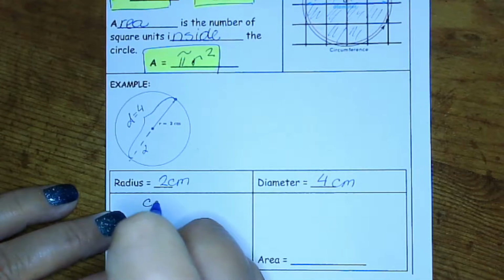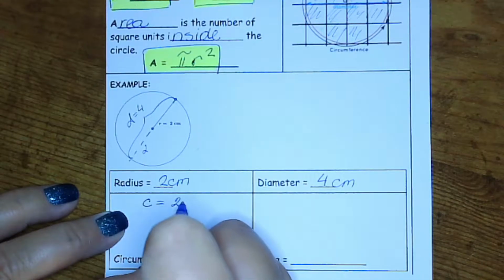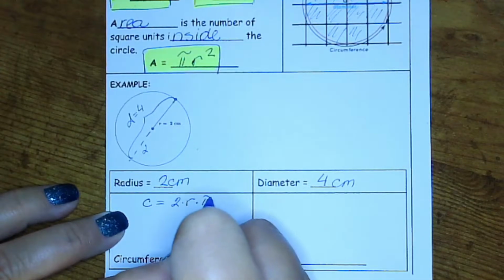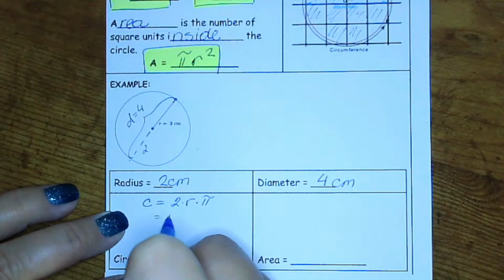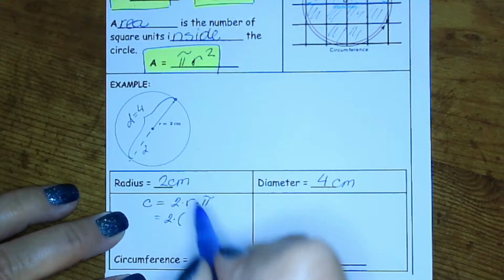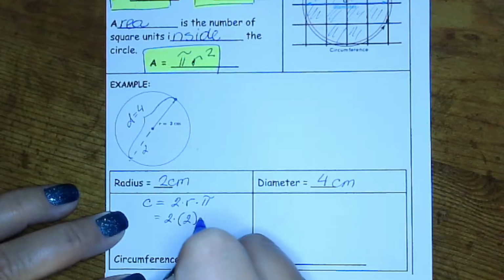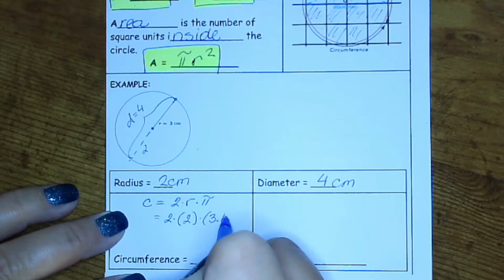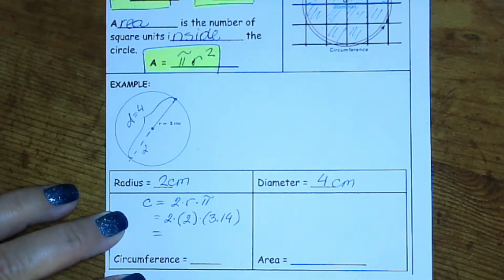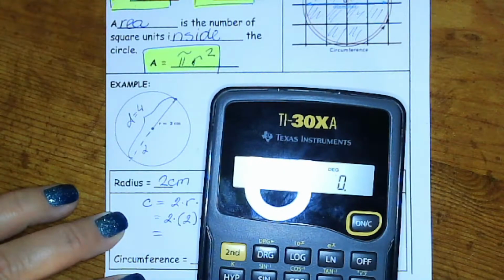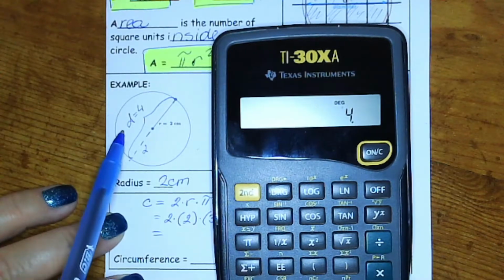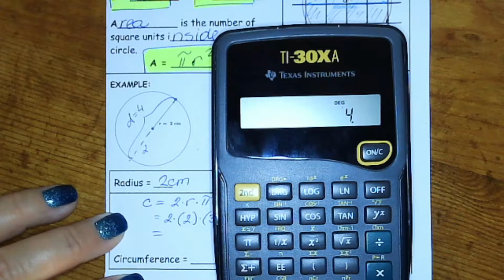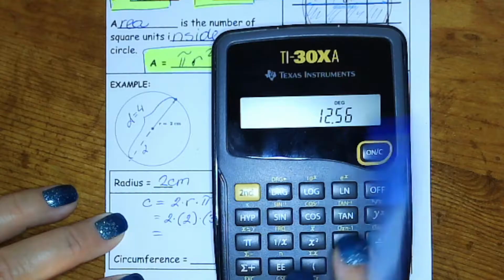To find the circumference, we use the formula 2 times radius times pi. Then we substitute the numbers. 2 times radius is 2, and then pi is 3.14. And then multiply. 2 times 2 is 4, which is our diameter, and then times 3.14. That will be 12.56.